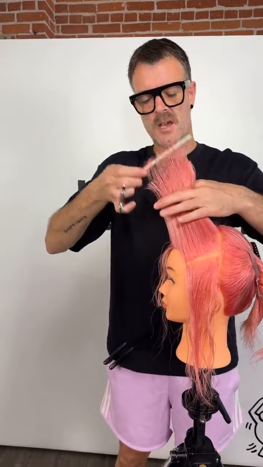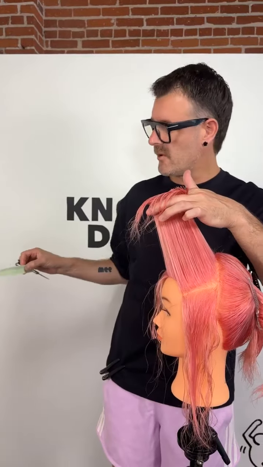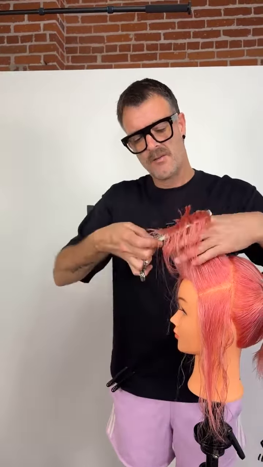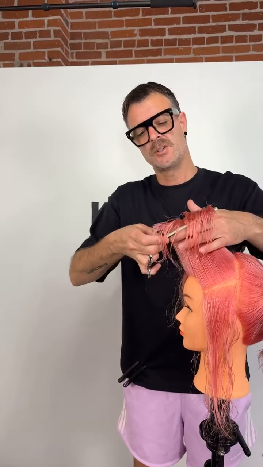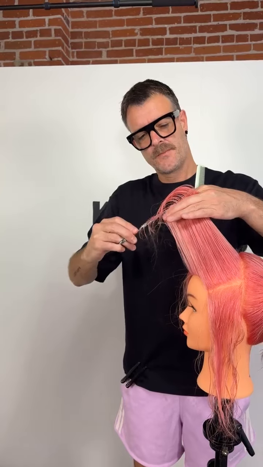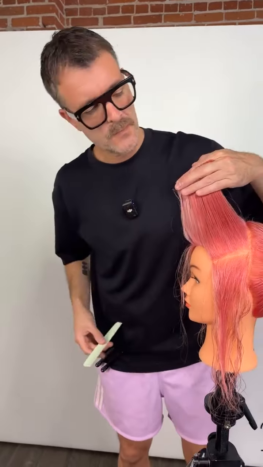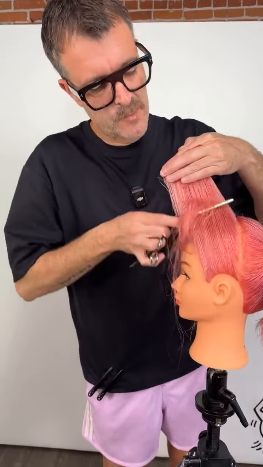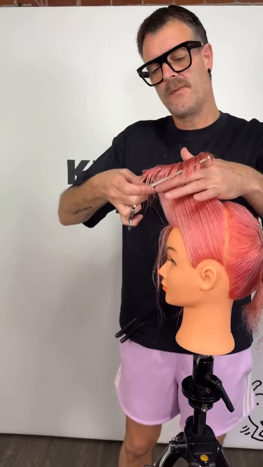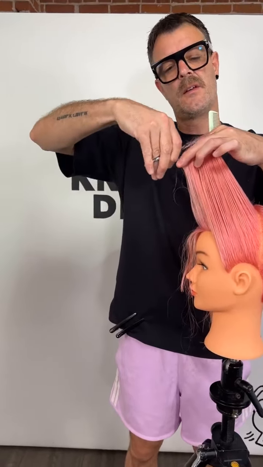So again, I'm bringing everything into that first section. Ideally my mirror is going to be right in front of the client so I can see where my elevation is. So I'm elevating the hair into the first section. Now I can take this piece and just bring that into it. Again, I haven't done anything with the outline on this side, and I will cut the length towards the end.